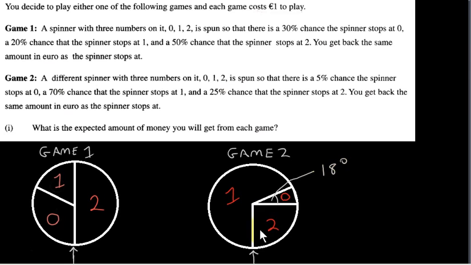We want there to be a 25% chance that the spinner stops at 2. So we want this angle here to be 25% of 360 degrees, or a quarter of it, which is 90 degrees. And finally, we must have a 70% chance that the spinner stops at 1. So 70% of 360 degrees is actually 252 degrees. So, again with this game, you get back the same amount in euro as the spinner stops at.